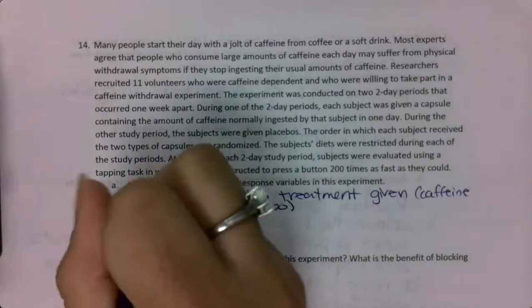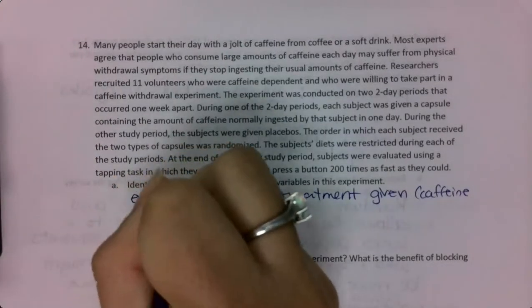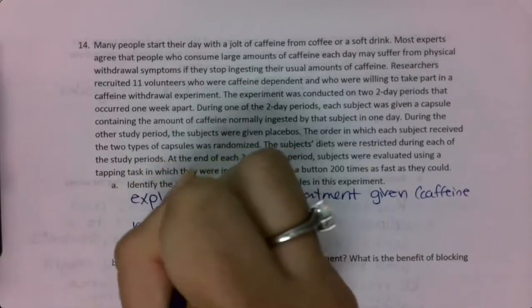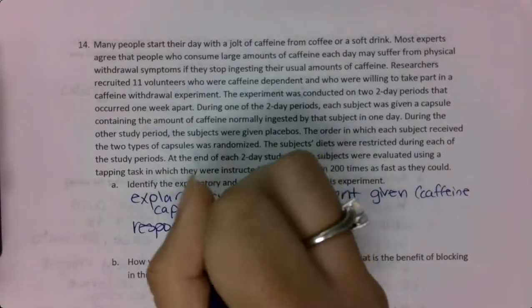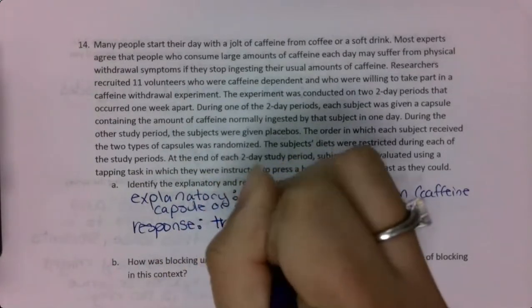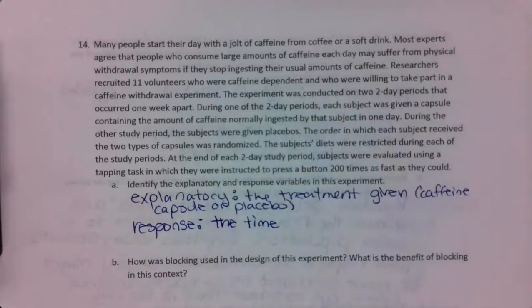Then my response variable is the time it takes to complete the tapping task. Because I'm trying to see how fast they can do it.